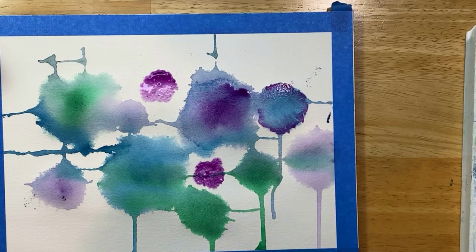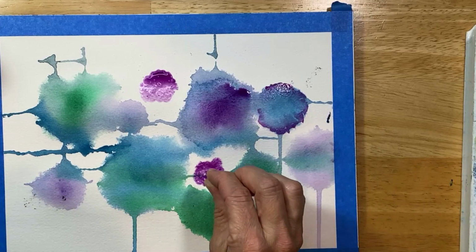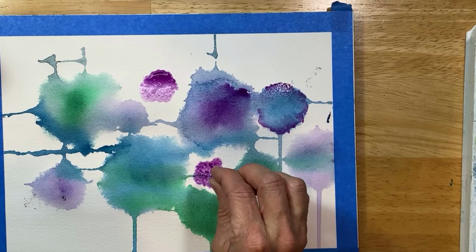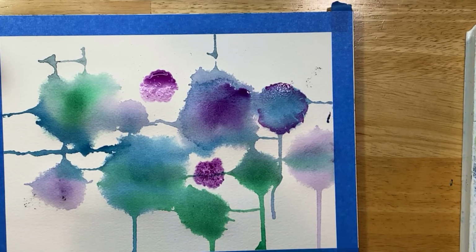When you use salt, you want to have a shine, but you don't want to have a big puddle or a lake. So I'm going to pinch some salt again, sprinkle that on there just a little bit, and then leave it.